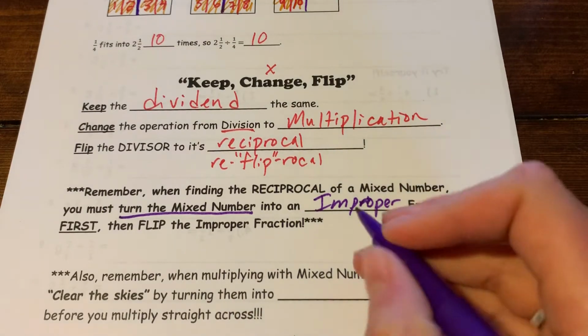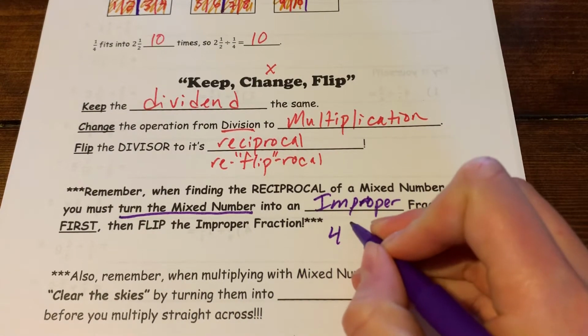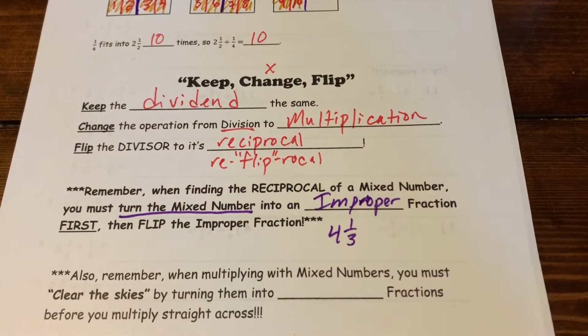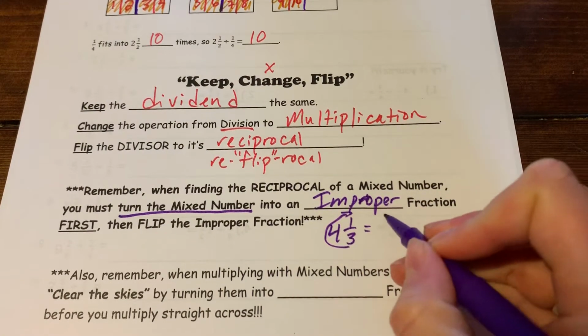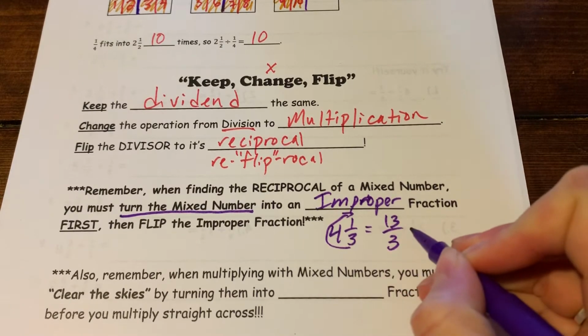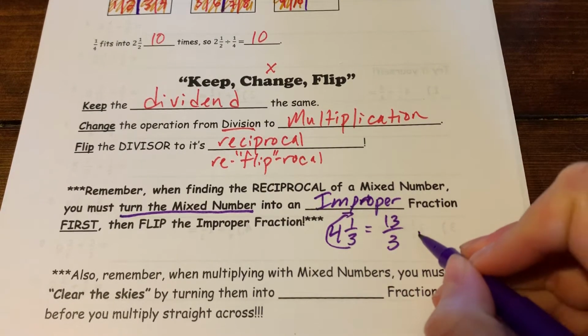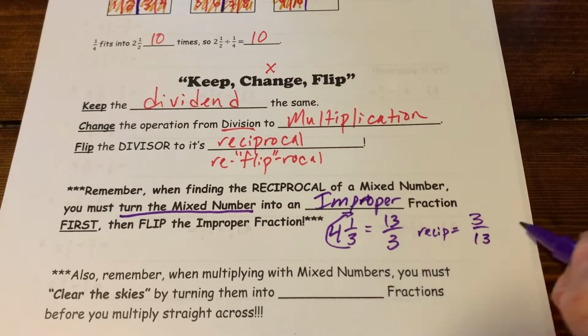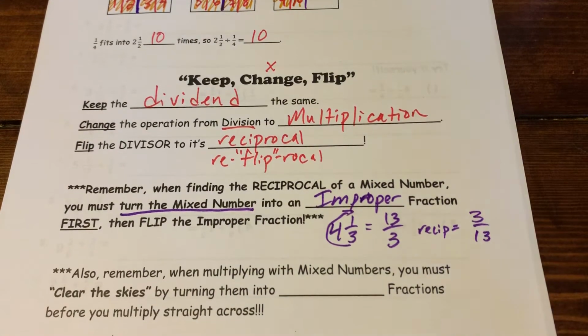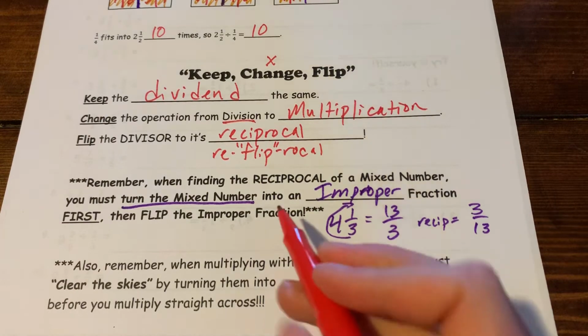So for instance, let's say I had 4 1/3. The reciprocal of this, you have to turn it into an improper fraction first. So that would be 13/3, and then you can flip. So its reciprocal, I'm just gonna write recip, would equal 3/13.